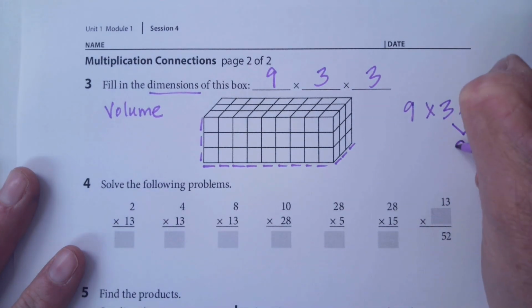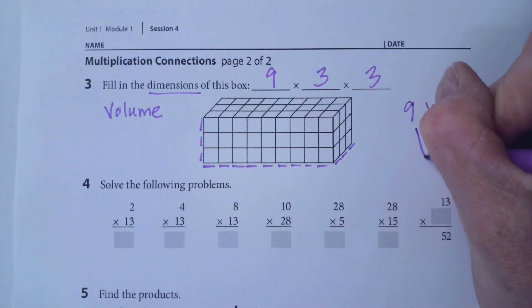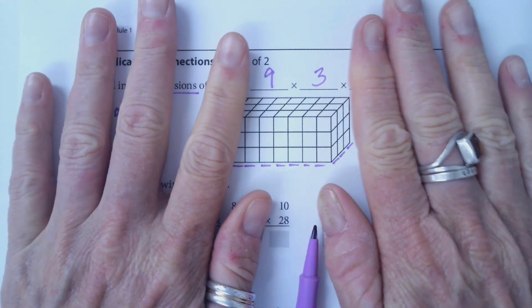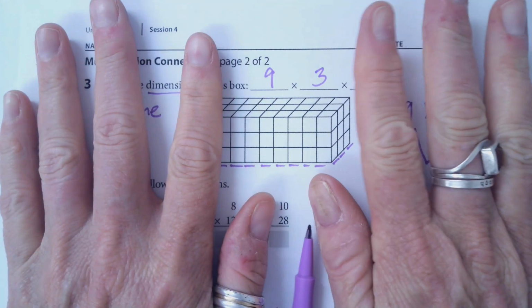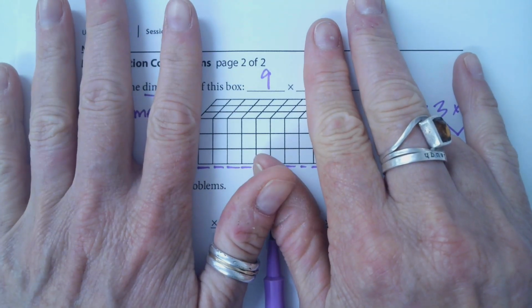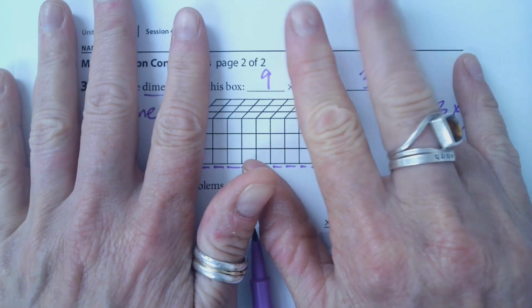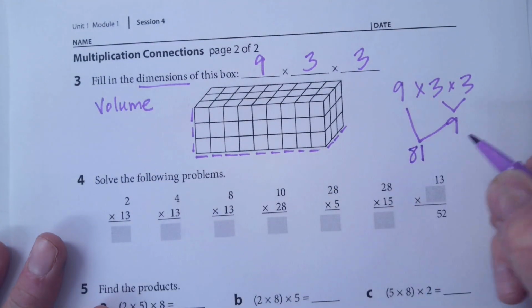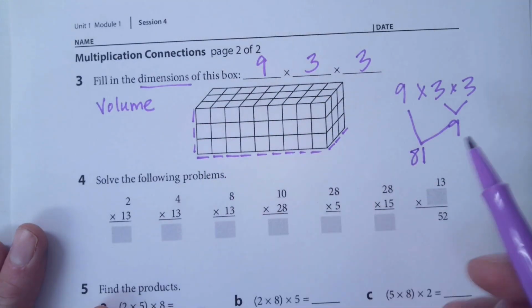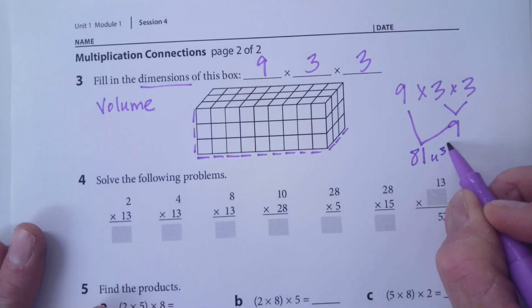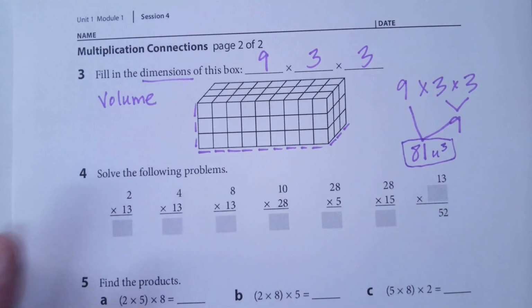I already know that 3 times 3 is 9, and I know 9 times 9. If you don't know it, use your 9s trick. 1, 2, 3, 4, 5, 6, 7, 8, 9. Tuck that under. So we have 8 and 1, 81. So the volume of this rectangular prism is 81 units cubed. They're not squares, they're little cubes.